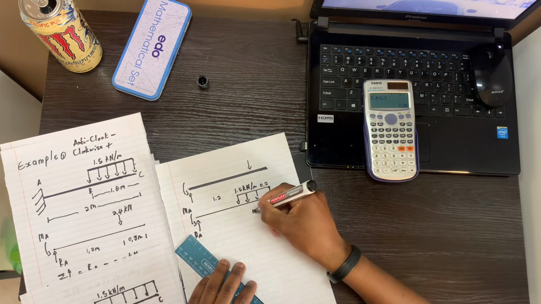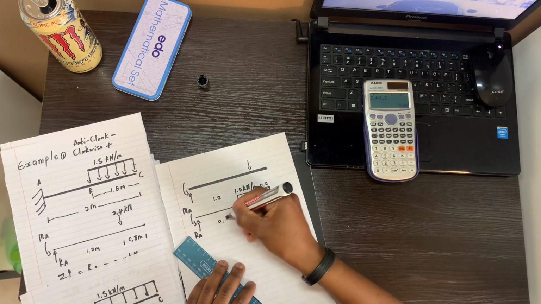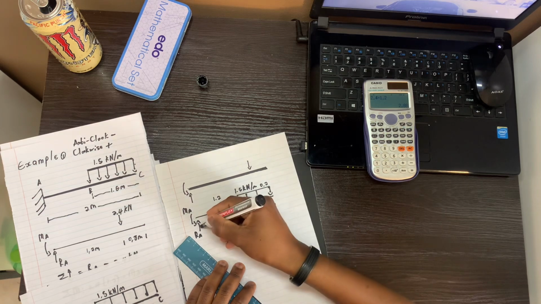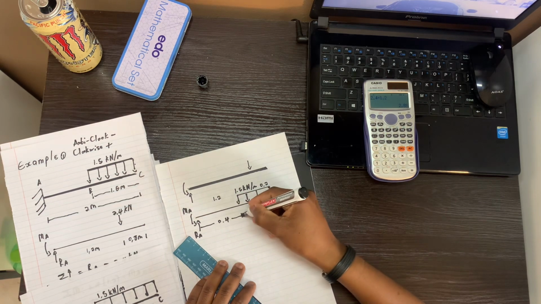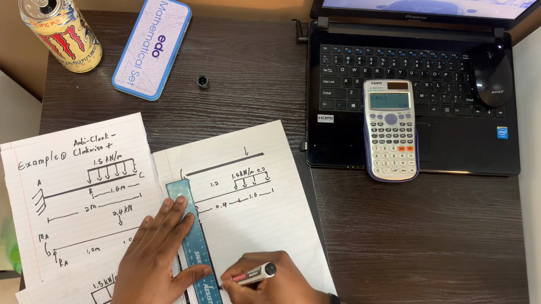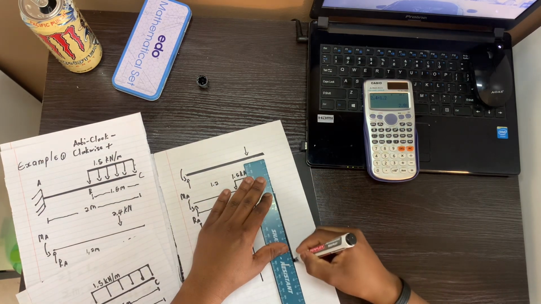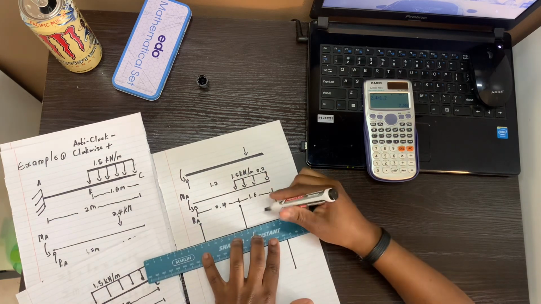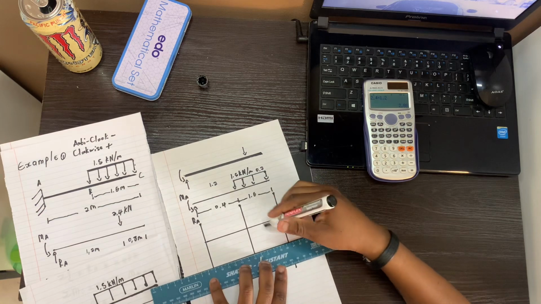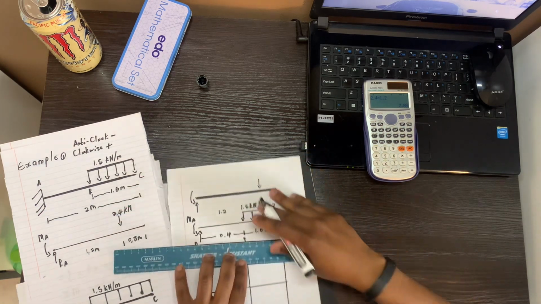So here is 1.6, and then here is 0.4. From here to here are the distances. So our shear stress diagram is going to be, because changes happen where the force starts, right?